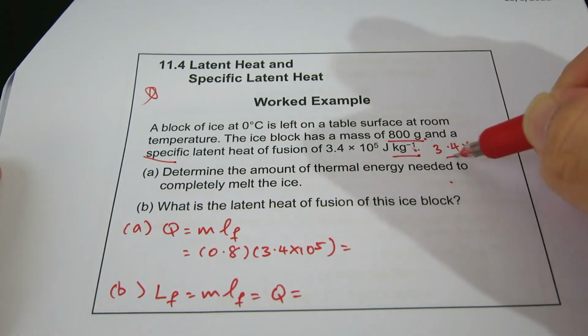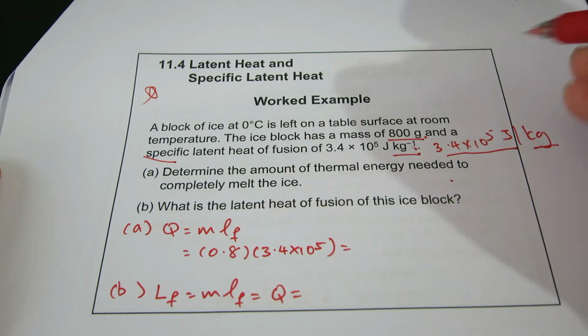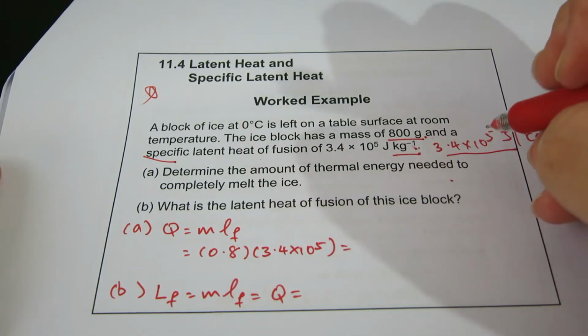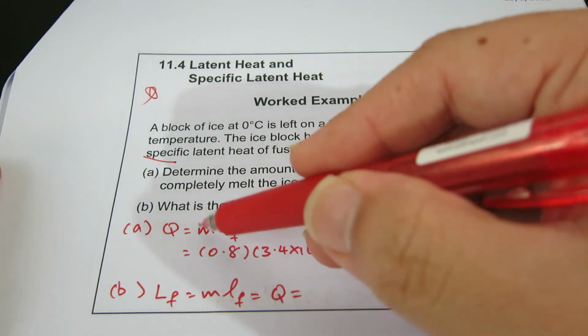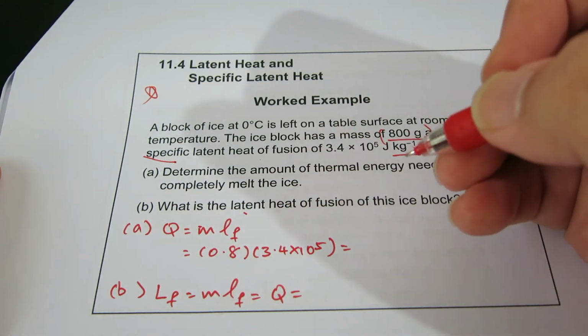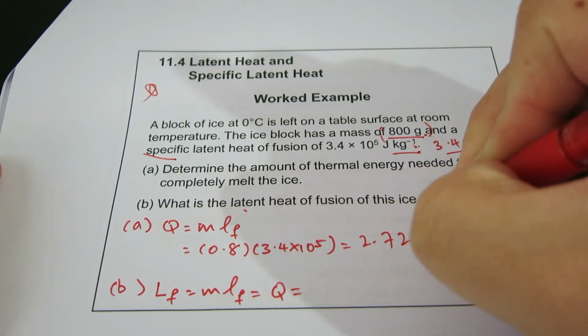That means I need this amount of energy for 1 kilogram of the object. So to find the total energy required to melt an 800 gram mass, we just use m l_f. If you do the calculation, you get the answer as 2.72 times 10 to the power of 5 joules.